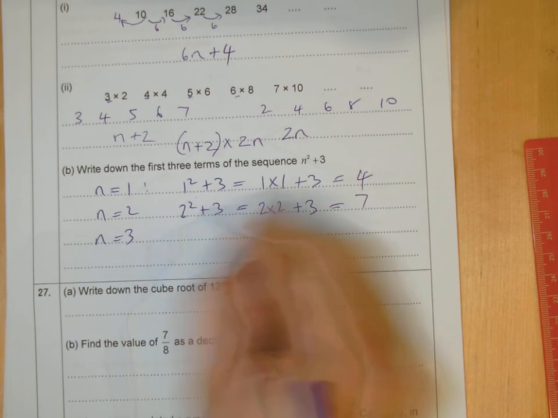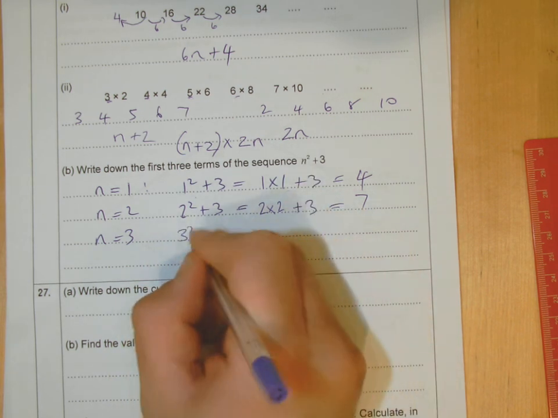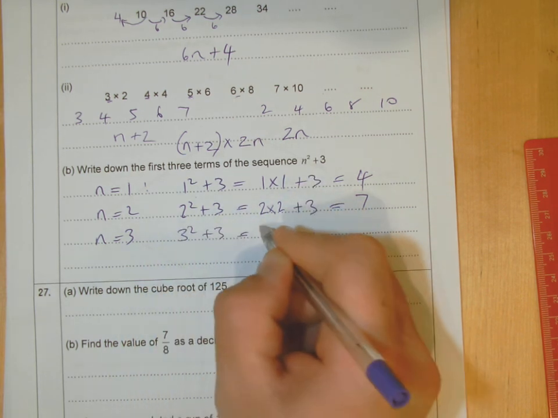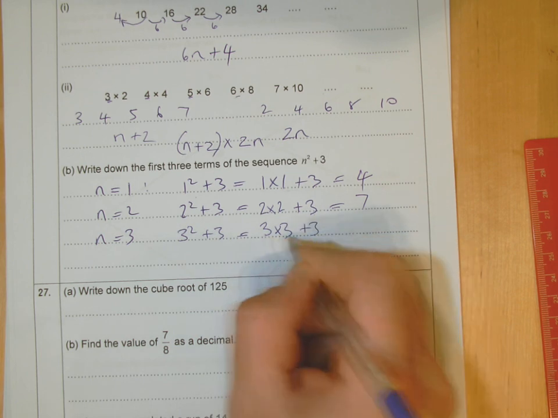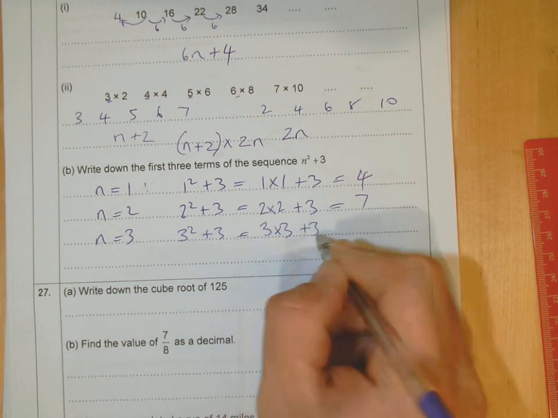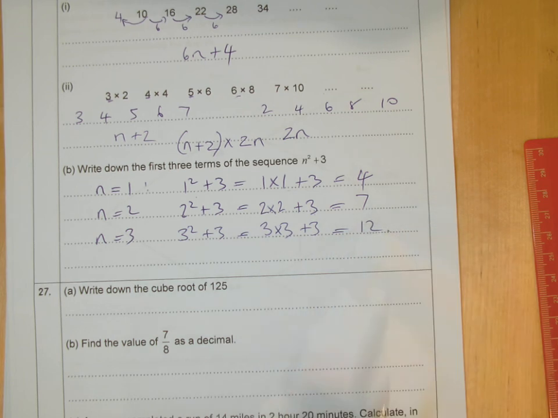And then 3 then, put 3 in there. 3 squared plus 3. Well, 3 squared is just 3 times 3. And add the 3. Now we know 3 times 3 is 9. Add the 3 is 12. And we're done.